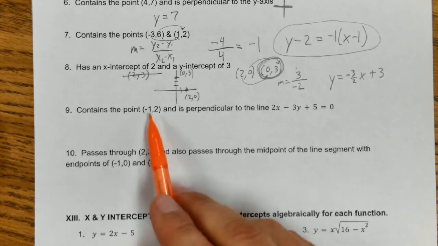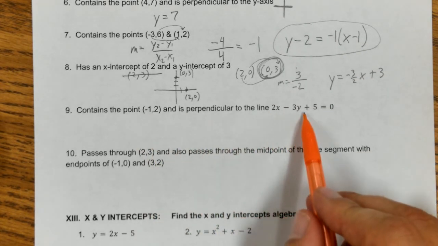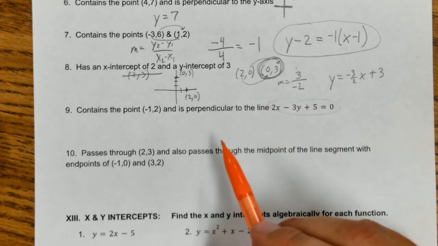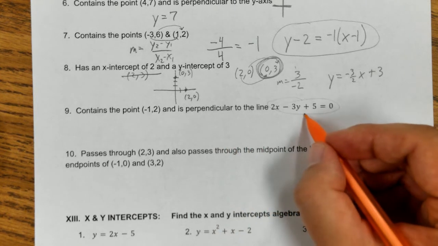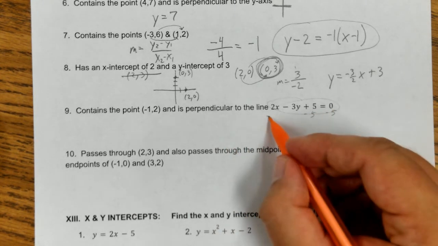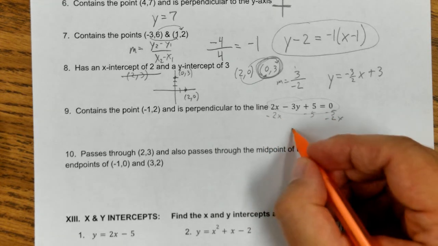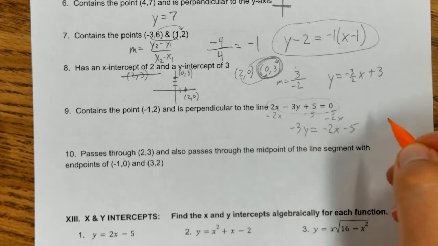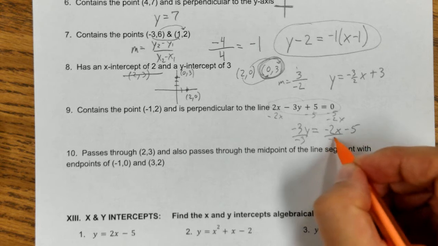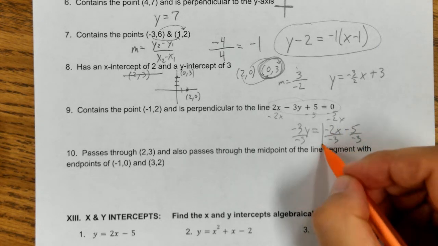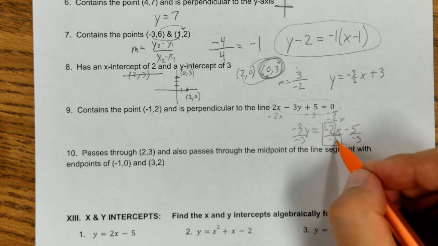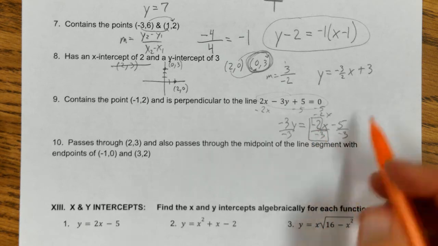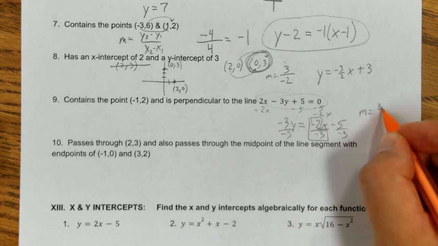Next, contains the point negative 1, 2, and is perpendicular to the line. So in order to figure out what our slope is, we need to first figure out the slope of this line. So I would solve for y. I'm going to subtract 5 on both sides. I'm also going to subtract 2x on both sides. And so I'll get negative 3y equals negative 2x minus 5. I'm going to divide everything by negative 3. And I don't have to do anything else. I see right here, negative 2 divided by negative 3. That's going to be my slope here. So the slope of this line is 2/3.